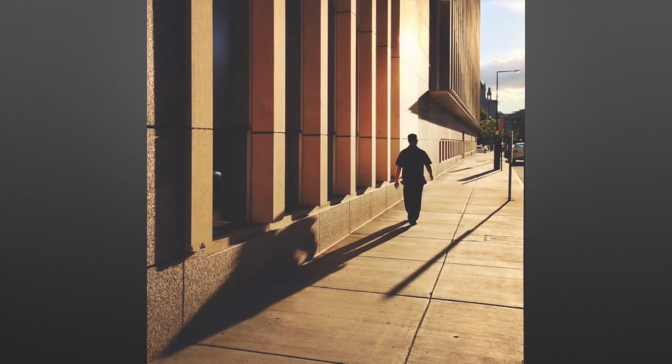Like in this photo here of this man walking down this street in downtown St. Paul, look at how long his shadow is. This was taken right before the sunset. There's this very golden light in the air, and we get this beautiful long shadow, which also acts as a leading line, like I was just talking about in my last tip.